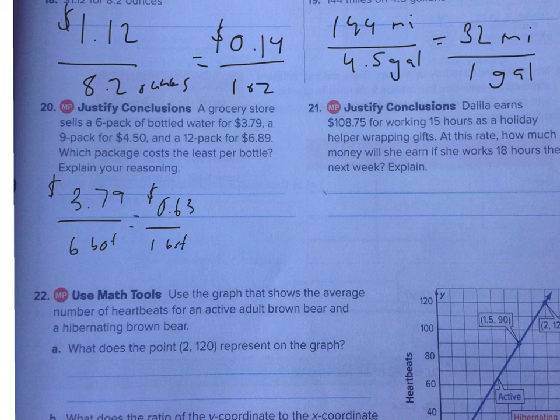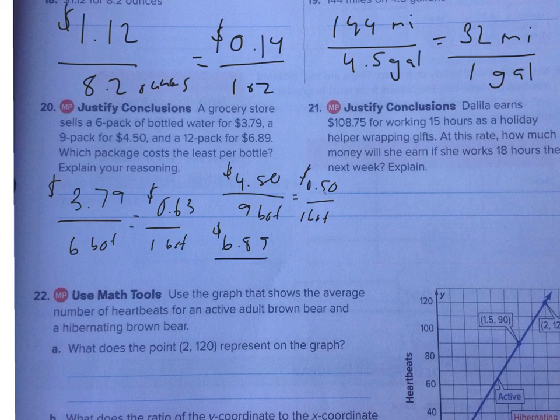The 9-pack is $4.50 for 9 bottles, which equals 50 cents per bottle. And then finally, the 12-pack is $6.89 for 12 bottles, or 57 cents for 1 bottle.